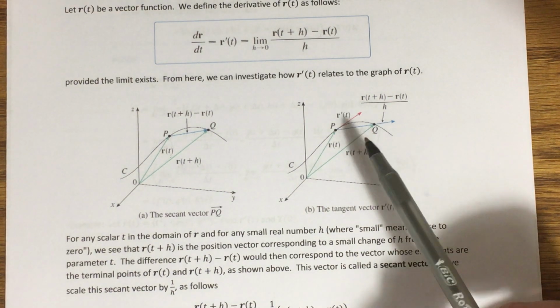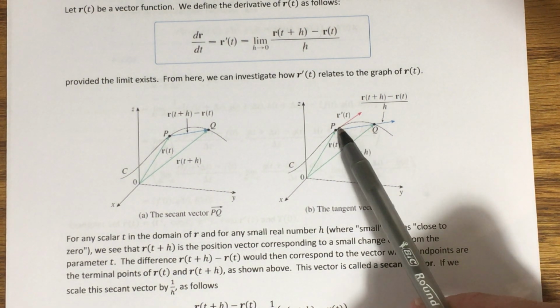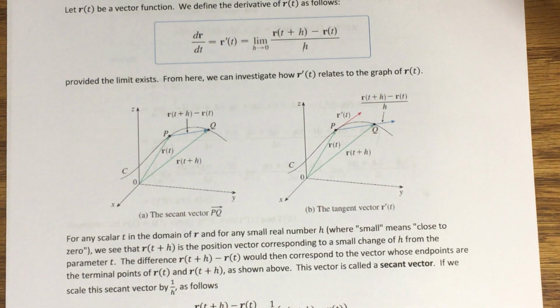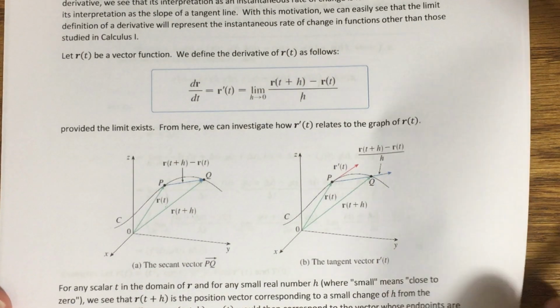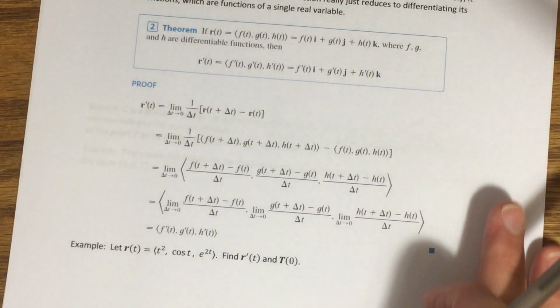And it's intuitively tangent to that space curve, r prime of t. We see that right here. Okay, so secant vectors, tangent vectors, there's your definition of a derivative right there. Okay, now, go on to the second page.